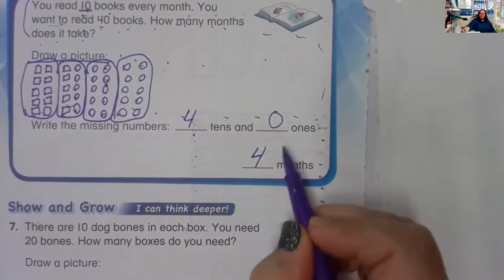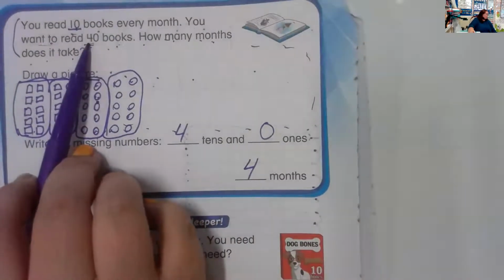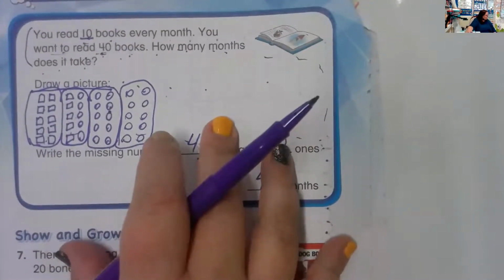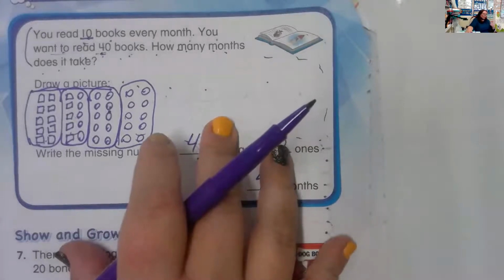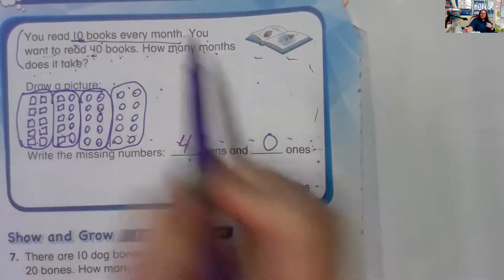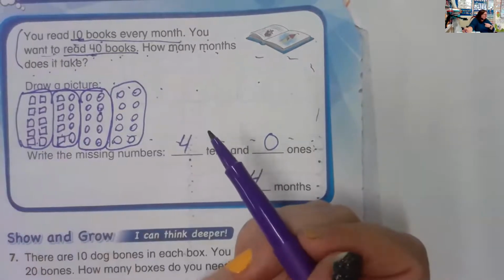Not 40. It didn't ask how many books total because it already told us up here, right? Do you remember our questions to ask when we have a word problem? What do I know? Right? So we know 10 books every month and you want a total of 40.